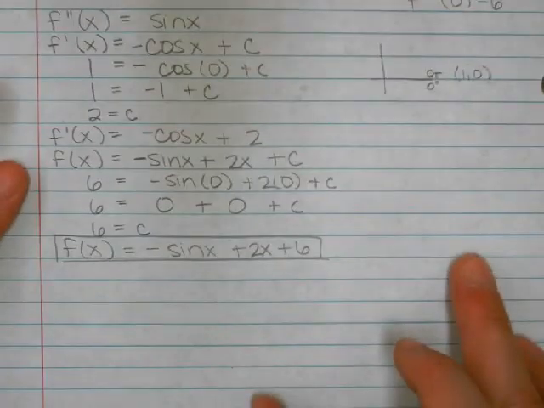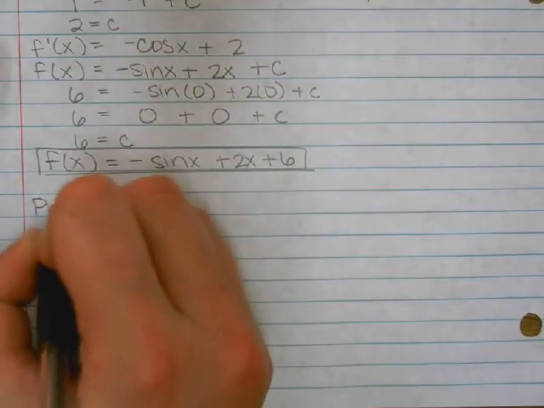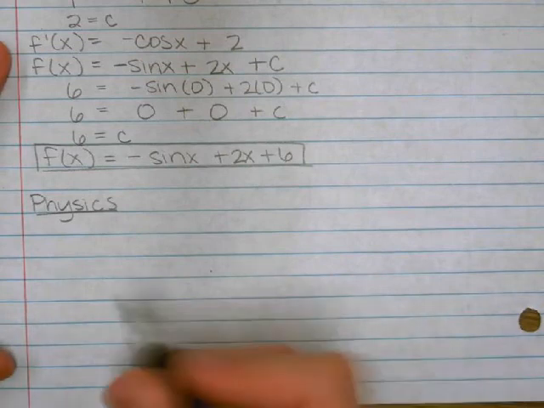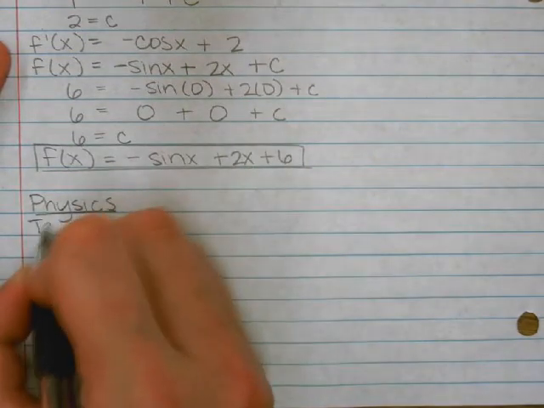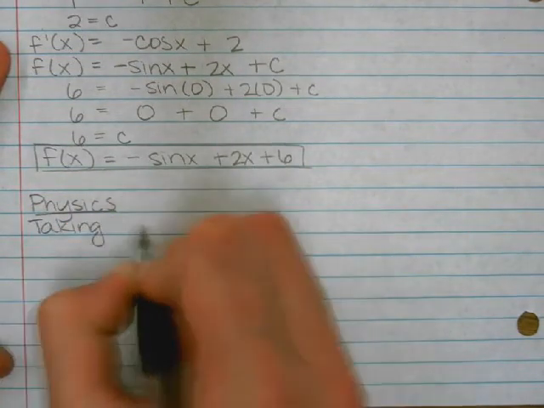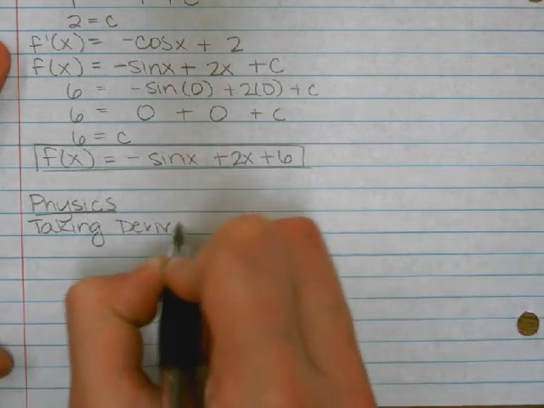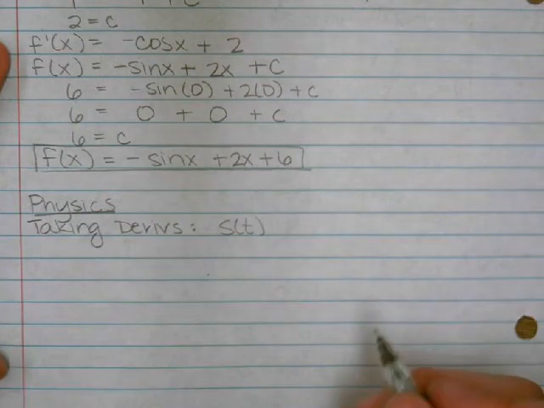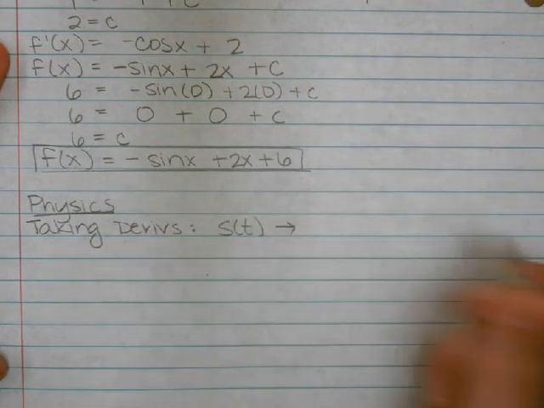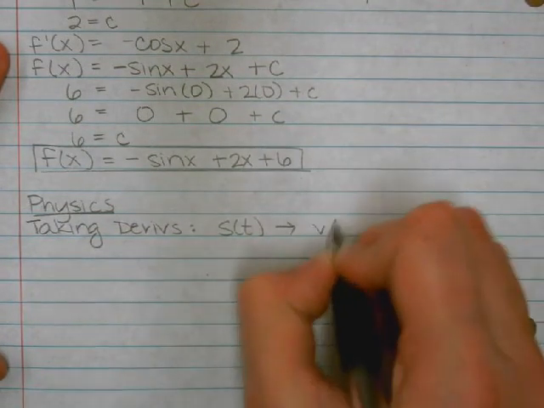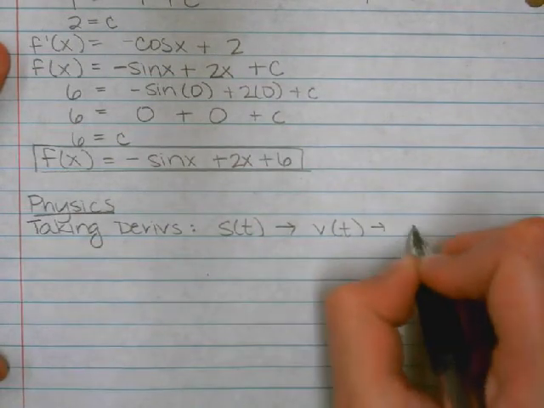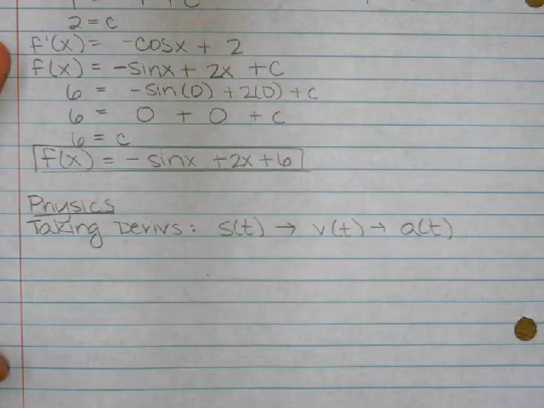All right. Now this last part might seem pretty obvious to you. I just want to go ahead and write it out anyway. So when we were doing physics problems, if we were taking the derivatives, we started with the position function, then the first derivative was the velocity function, and the second derivative was the acceleration function.